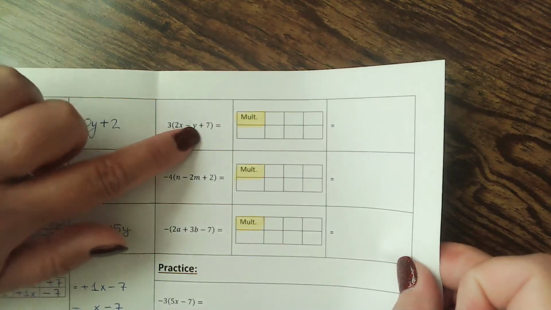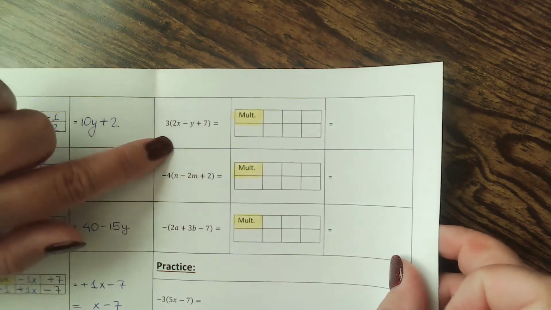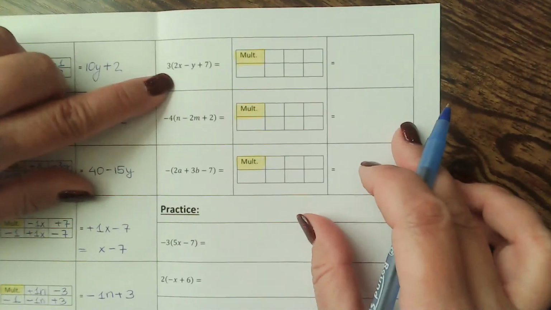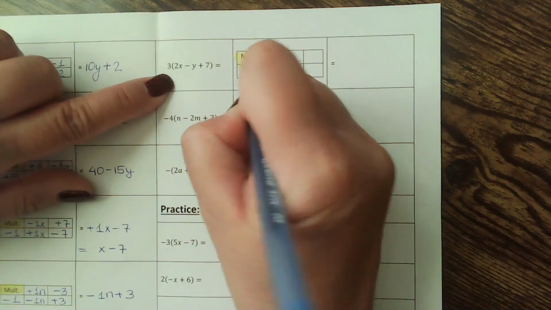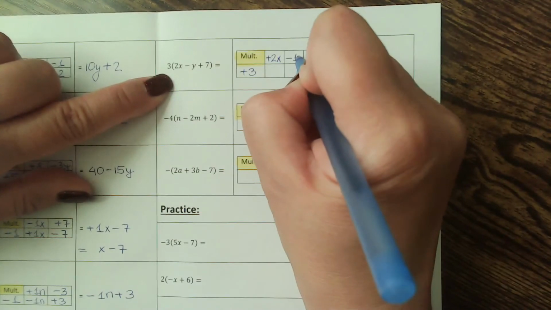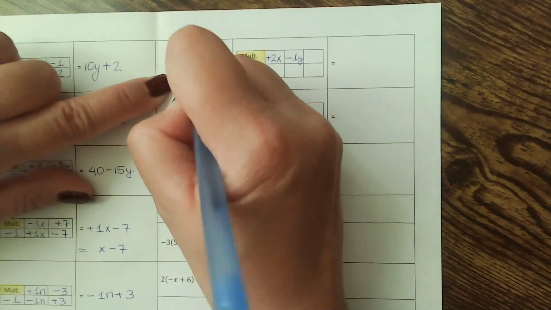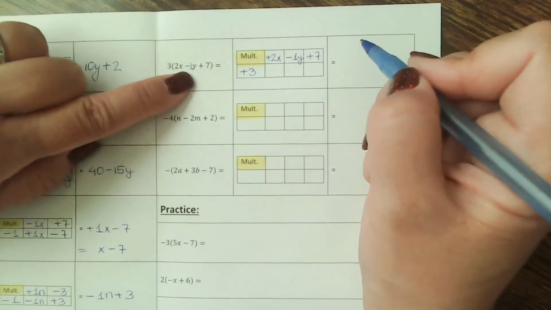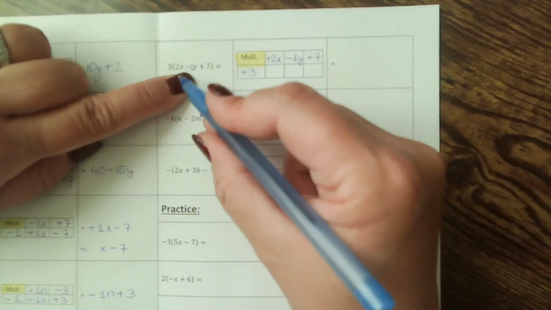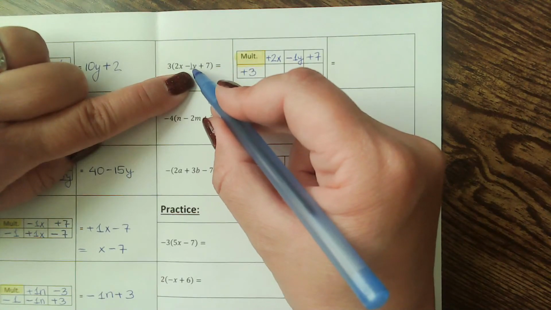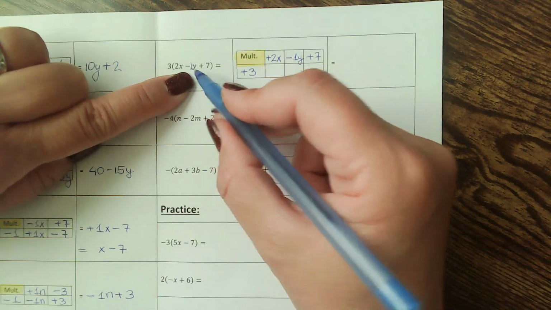If we have to distribute or multiply by three terms inside the parentheses, that's totally fine. The number 3 is positive, so we multiply positive 3 by 2x and negative 1y, so remember the one of a kind, and then plus 7. Negative 1y, if it's invisible, the hidden coefficient, always make it visible, so it's easier to multiply.